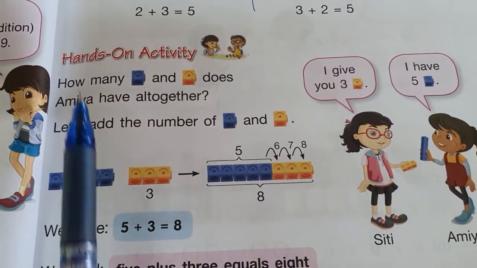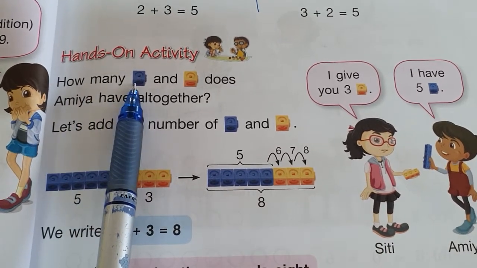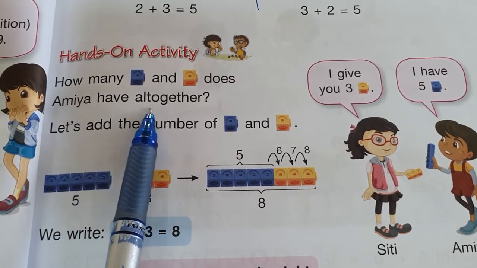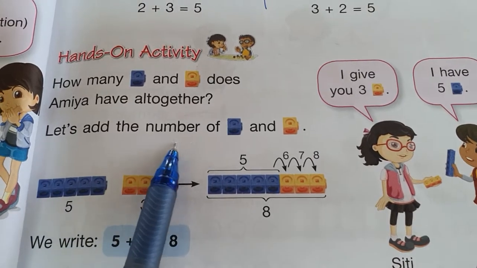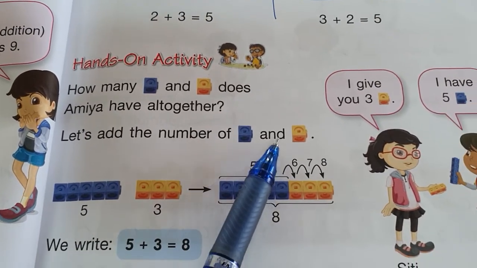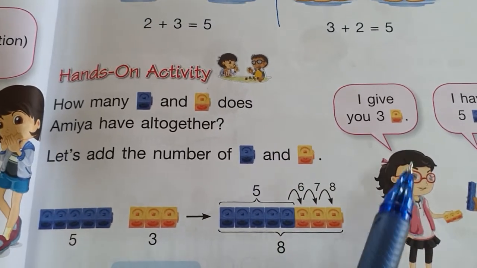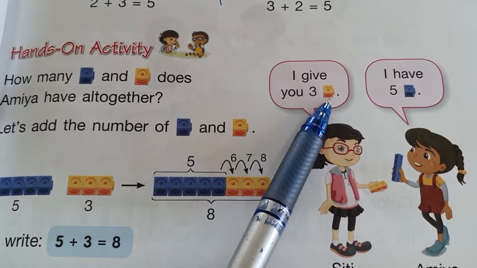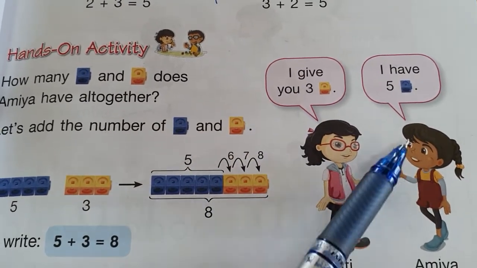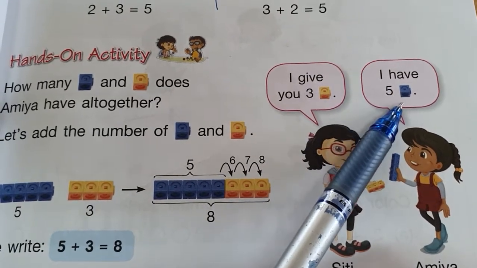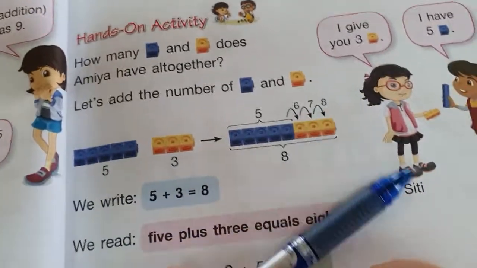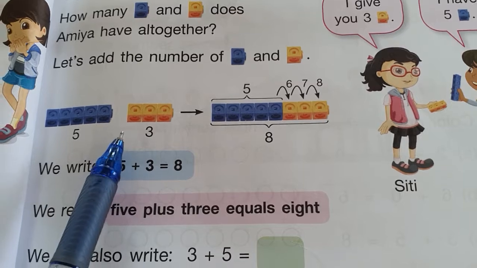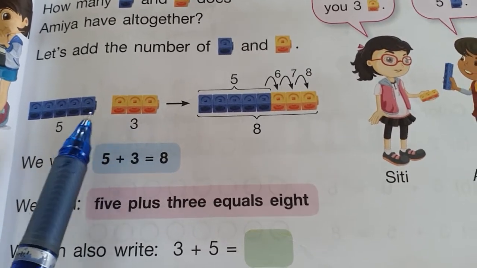So now, how many blue cubes and yellow cubes does Amaya have altogether? Let's add the number of blue cubes and yellow cubes. Siti says, I give you 3 yellow cubes. And Amaya says, I have 5 blue cubes.